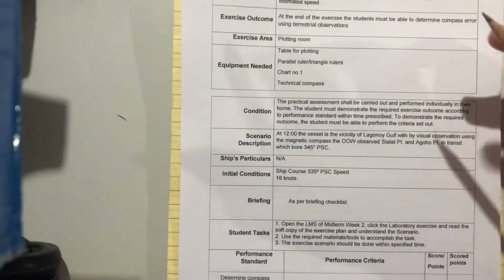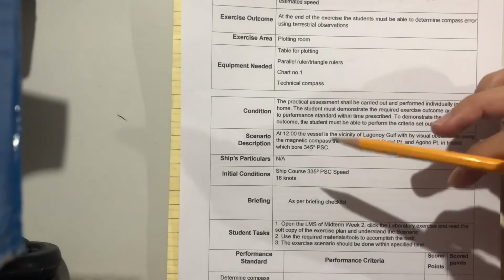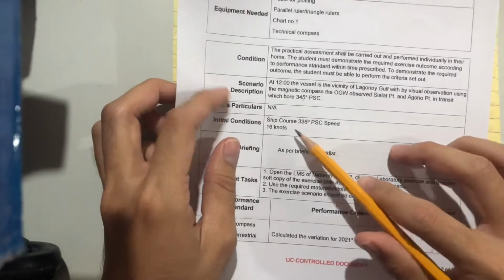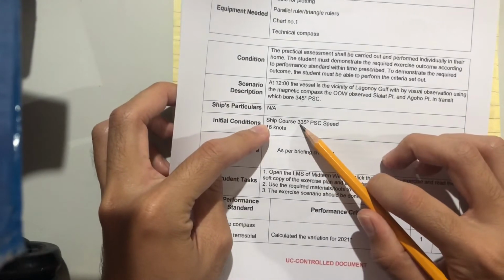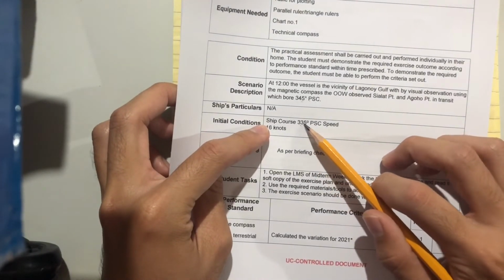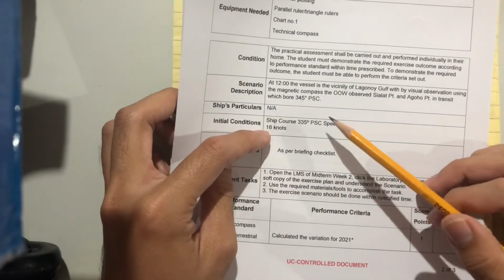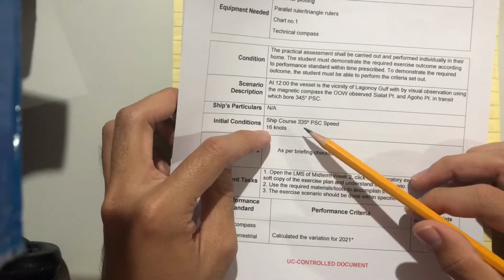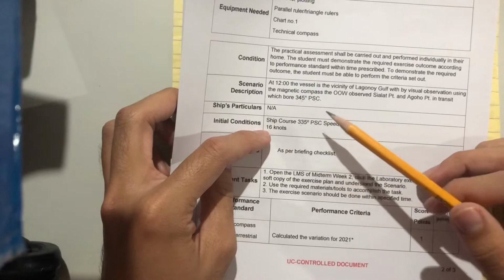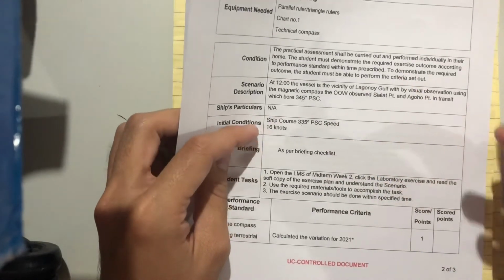So now we're going to get the true course of the ship. So the given course was 335 degrees per standard compass. So again, we're going to need to interpolate 335 degrees and find its in betweens.